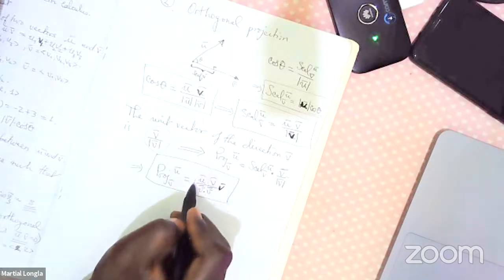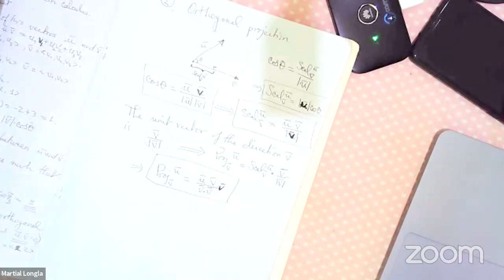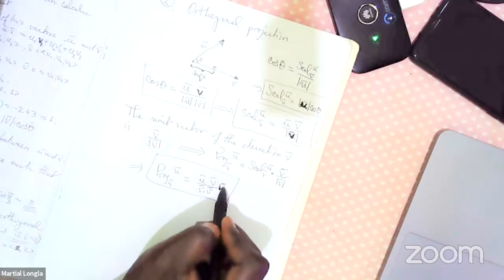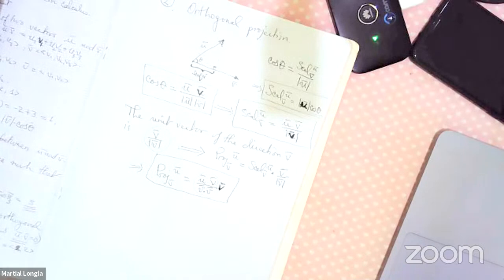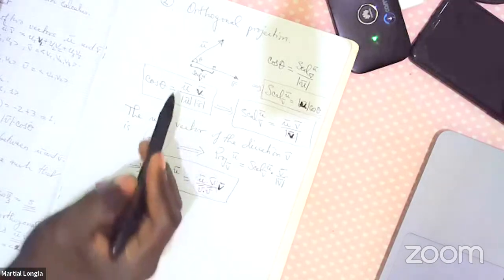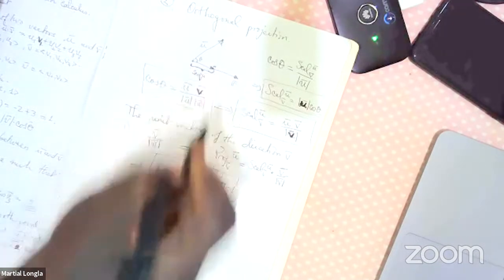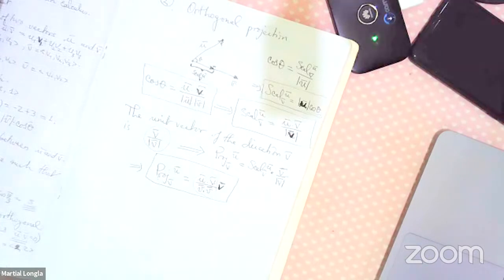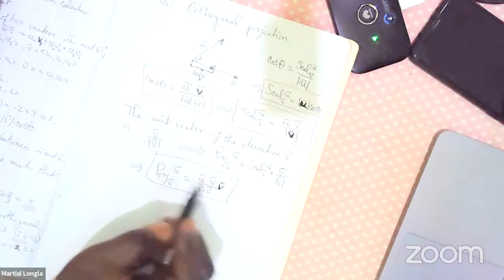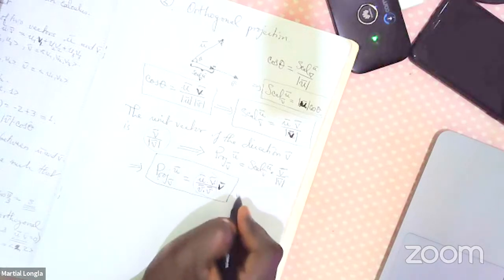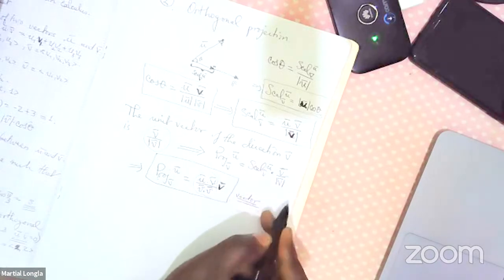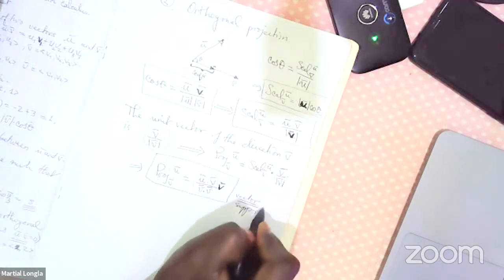So all this here is a number to rescale the vector V, which makes sense because we say we are finding a vector projection onto V. So the vector that we are finding must be a vector that is supported by V. And it's indeed that vector that is on the line with direction V. So when you are asked to find the vector projection, you need to know that your final answer is a vector. It's a vector that is supported by V.